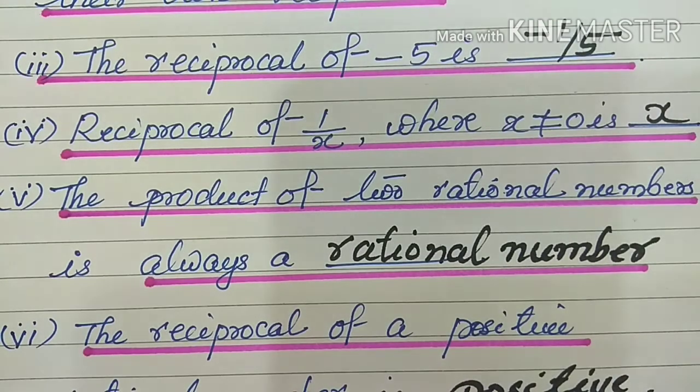Now, question number 4. The reciprocal of 1 by x, where x is not equal to 0, is dash. The reciprocal of A is 1 by A. So here in place of A, 1 by x is given. Therefore, the reciprocal of 1 by x is 1 by 1 by x, which is equal to x. So the reciprocal of 1 by x is x.